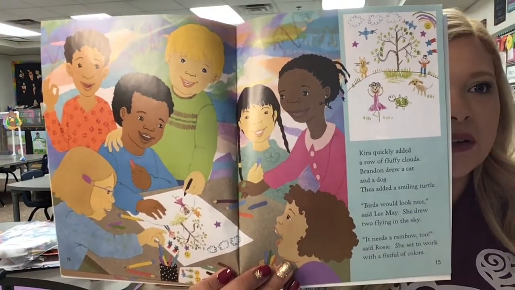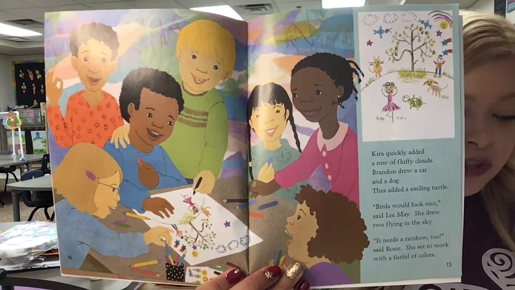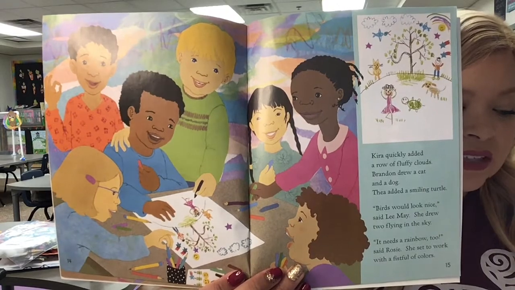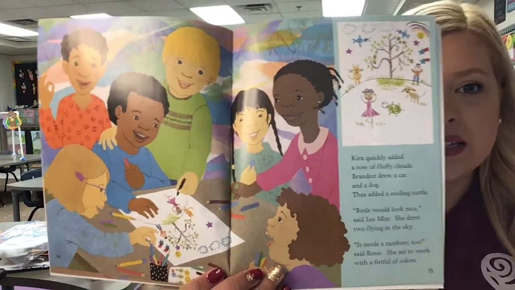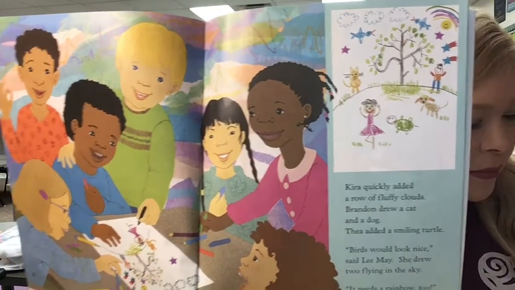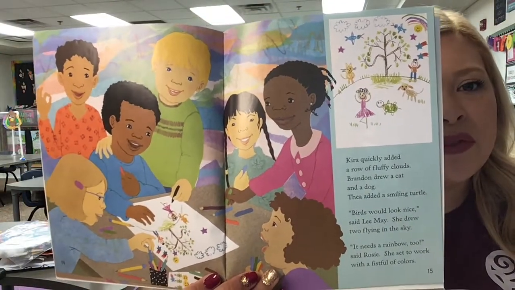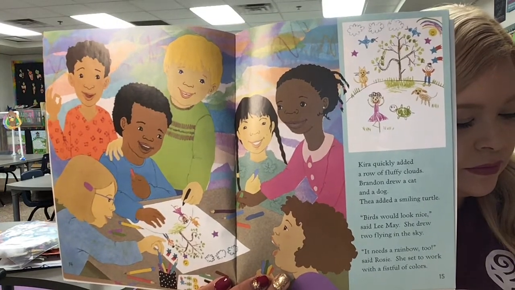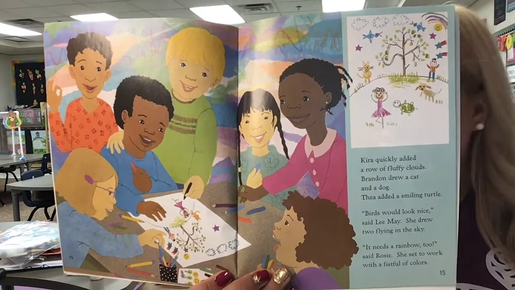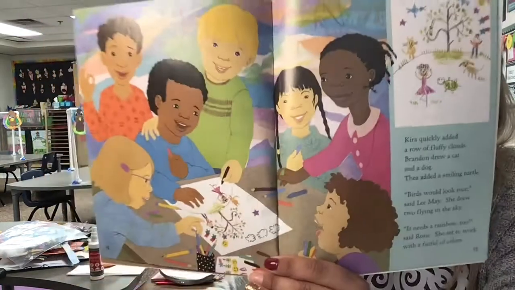So what's happening in our story? More children, yep, they're adding more things to his drawing, right? And everyone's adding something different. So we can see the picture right up there in the corner. How do you think they feel about his drawing? They like it, right? And they thought it was fun to make together.